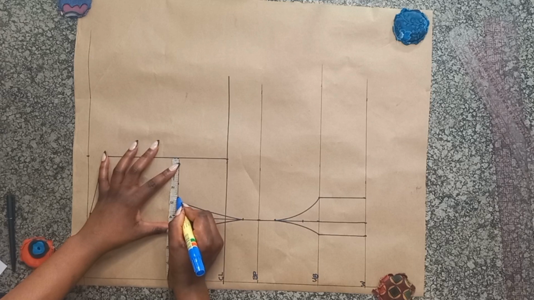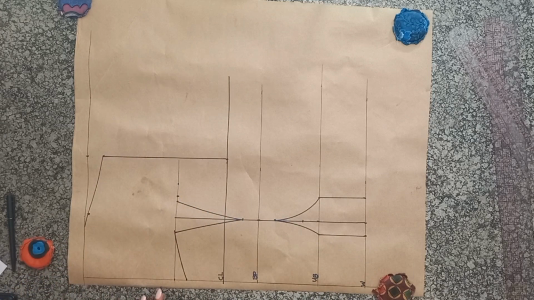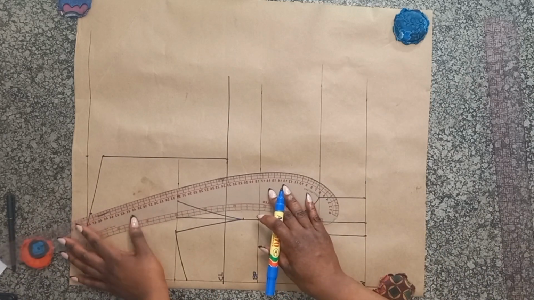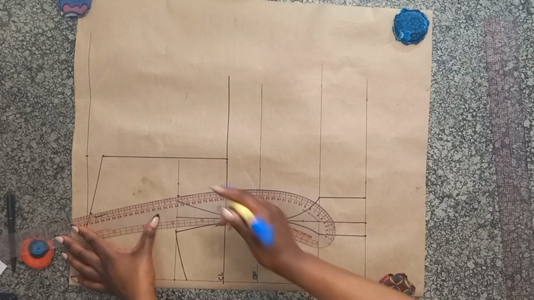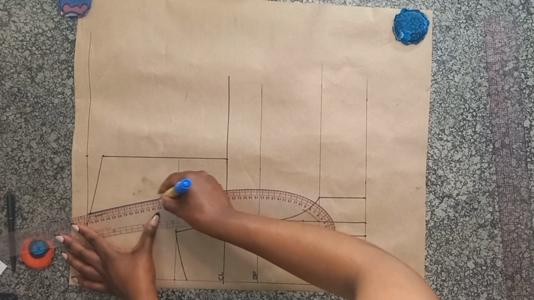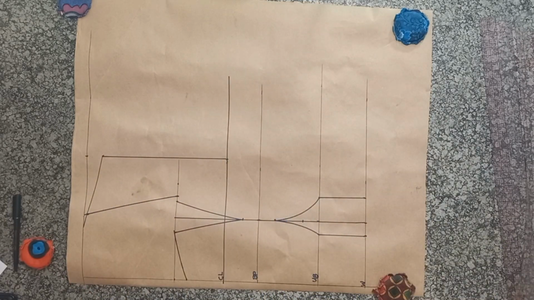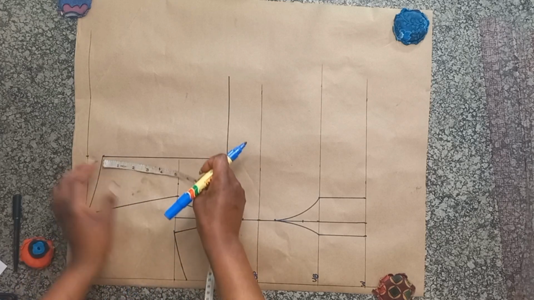So I want like a slanty Queen Anne neckline. I really love this style of neckline. It's so chic and so beautiful and so different. I love it. Now we're going to draw our armhole curve.